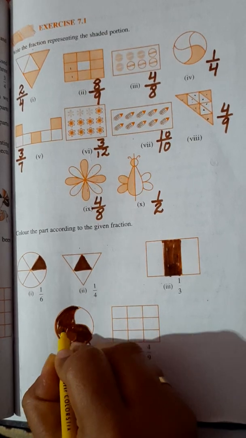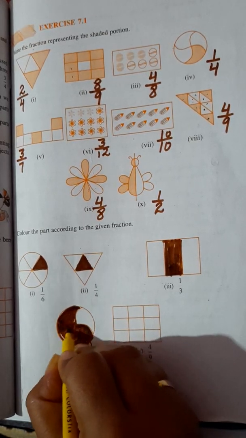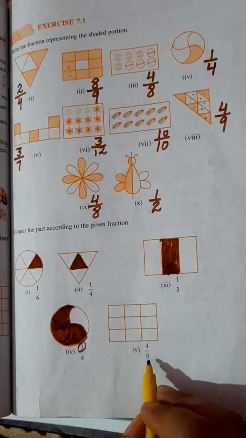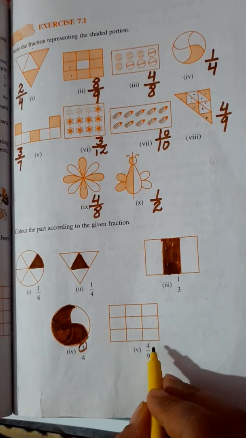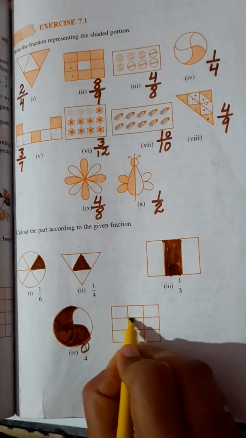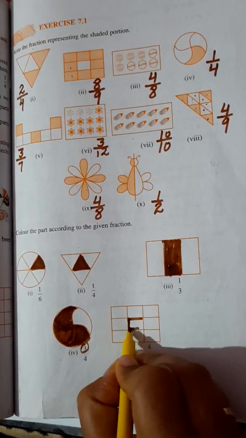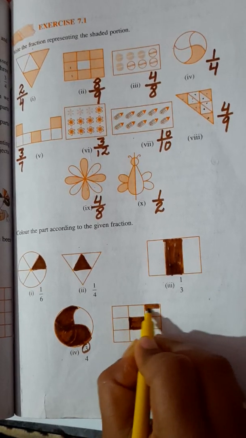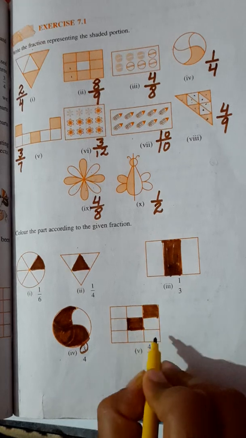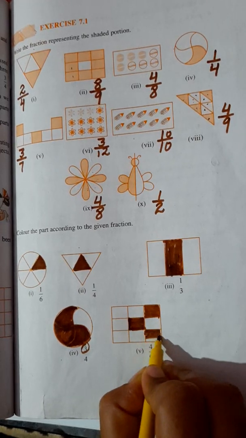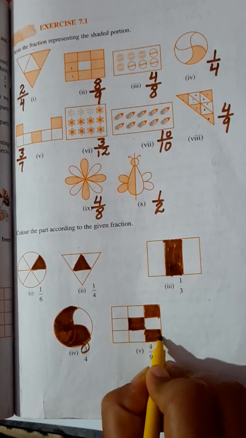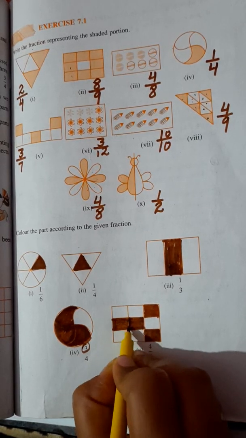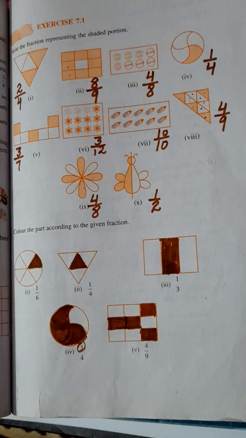So here out of 4 I shaded 3 parts. So next I have 4 upon 9. It means I have to shade 4 parts out of 9. So here I am shading this 1, then this 2, then this 3, and this 4. You can shade any part. So this is all about our question number 2.